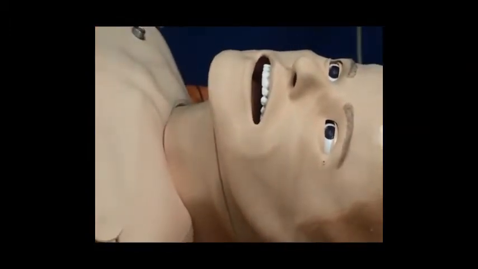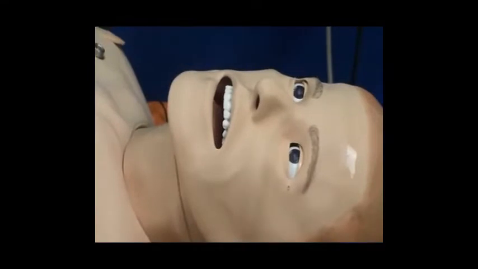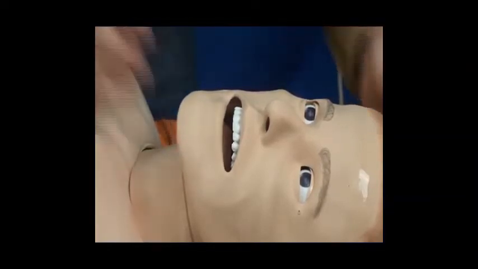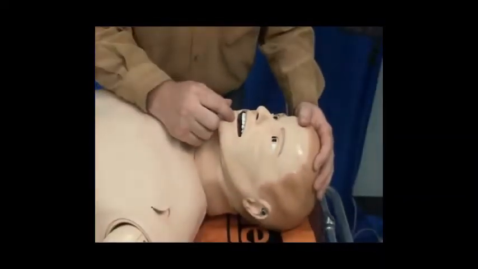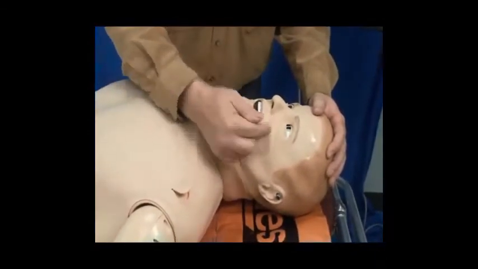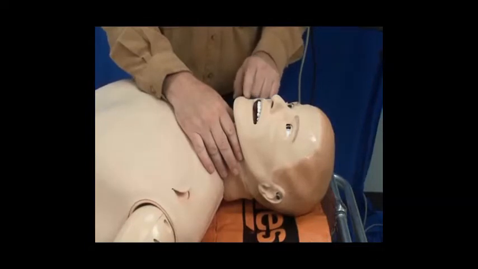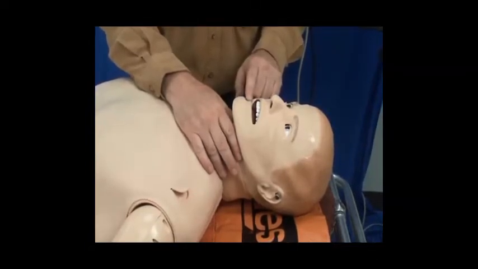The teeth are also able to clench down as they're having a seizure, as shown here. The patient could be intubated, orally or nasally. Any of our airway adjuncts can be used on this mannequin. However, when you're intubating, you should only use a number 6 ID endotracheal tube only.